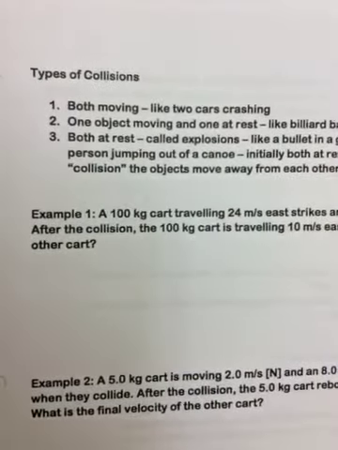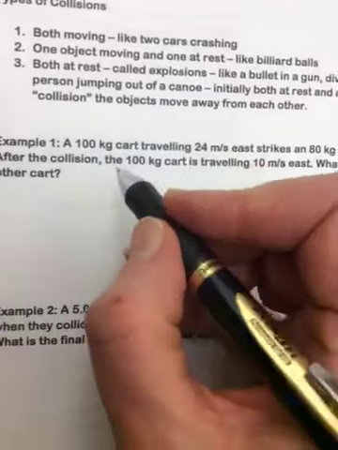Now, the one piece that I didn't list here is that in both moving or one moving and one at rest, in both of these, the objects could stick together after the collision or they could go off on their own. Okay, so we're going to do a few examples to get you used to it before I send you off on your own to do more. So example one on this sheet that I gave you is a 100 kilogram cart traveling 24 meters per second east strikes an 80 kilogram cart initially at rest.